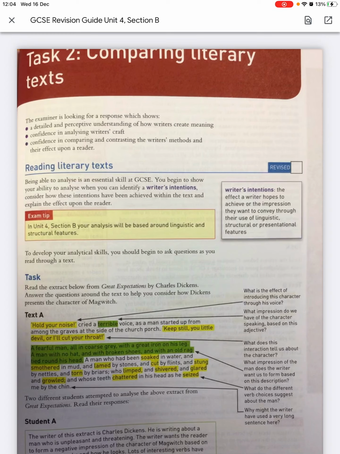So Task 2 is still reading and analyzing what you're reading. But the key difference here is that you'll be given 2 short texts that you need to read and then compare, okay? And when we say compare, we really mean compare and contrast to say what's similar and what's different, okay? And you need to talk about what the writer is trying to do in these pieces.